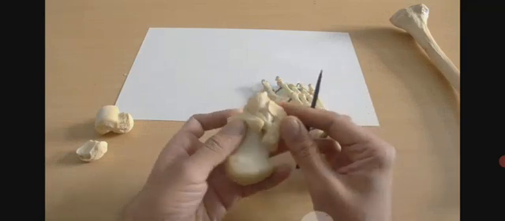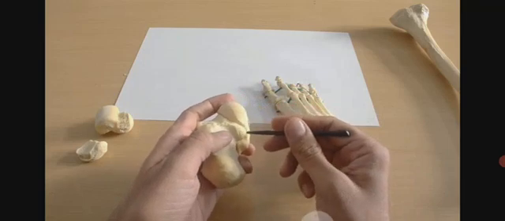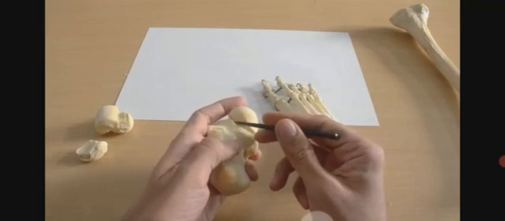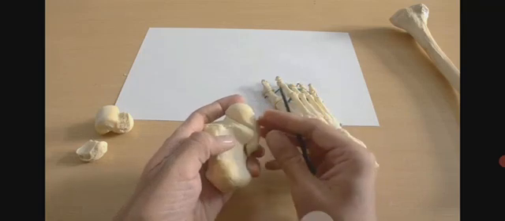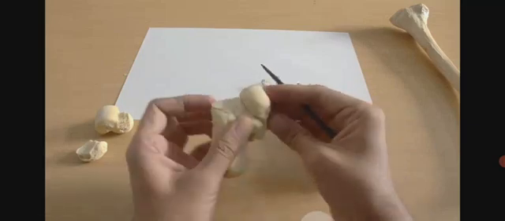See this, if I connect these two together, you can clearly make out that the posterior large articular facet is in contact with the remaining articular facet along the sustentaculum tali like this.